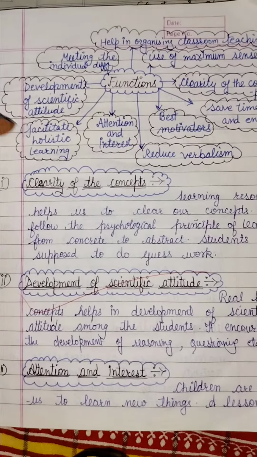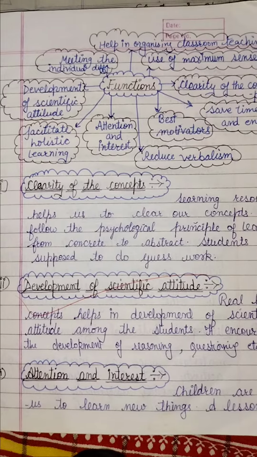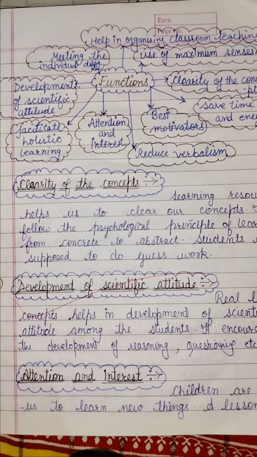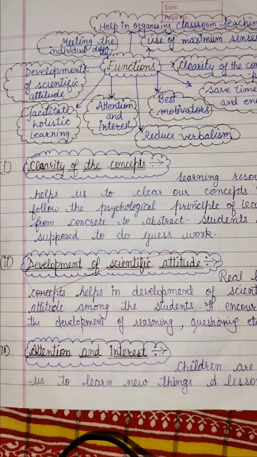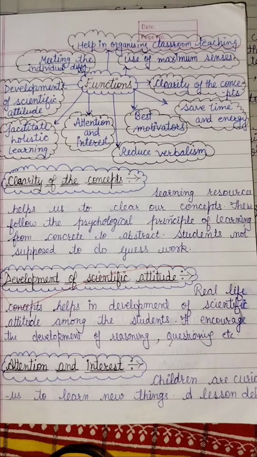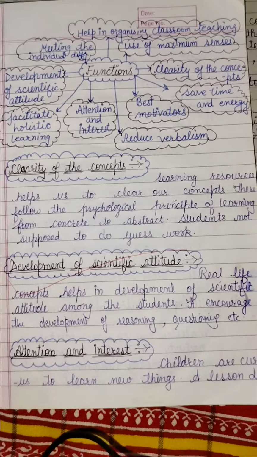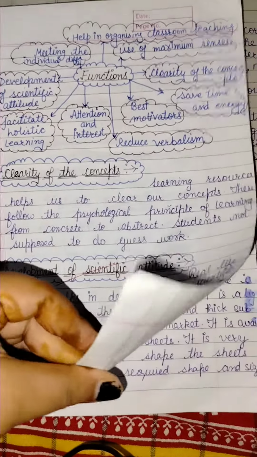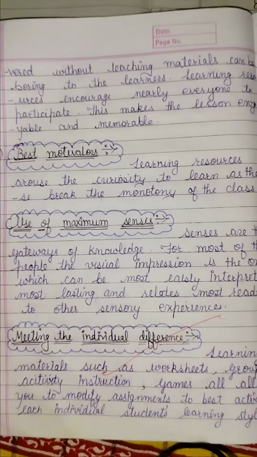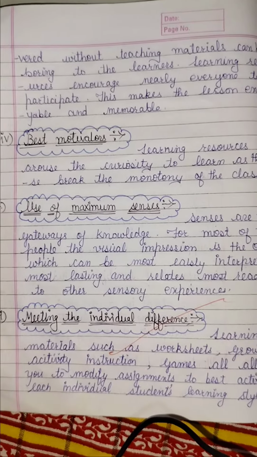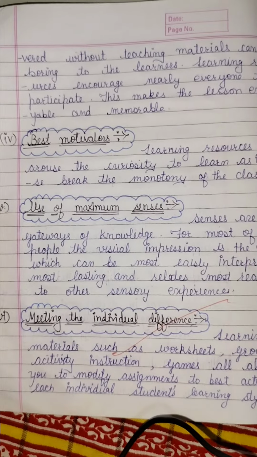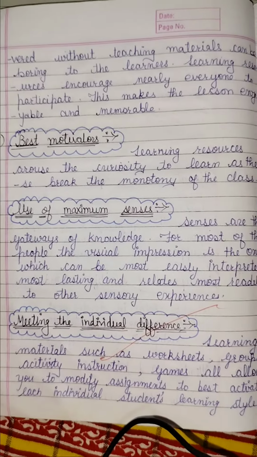In the flowchart, you have to add almost 20 to 30 functions, while you only have to explain these 5 to 10 functions. You have to explain the main functions.